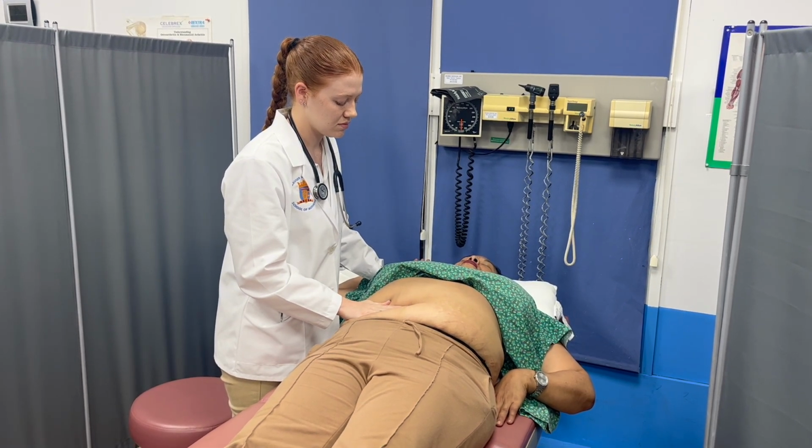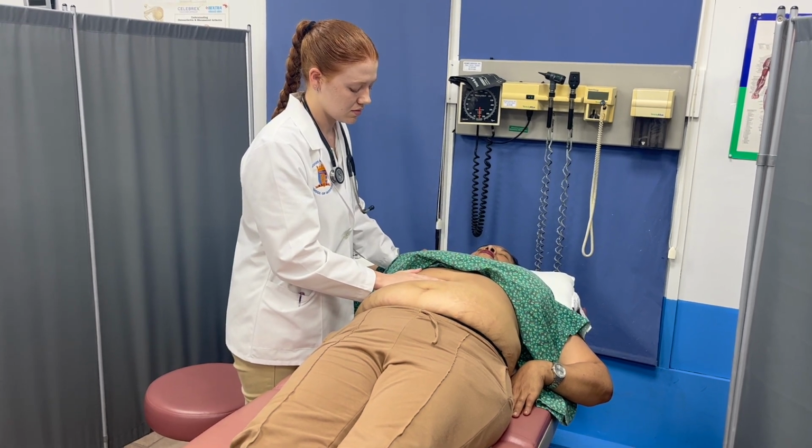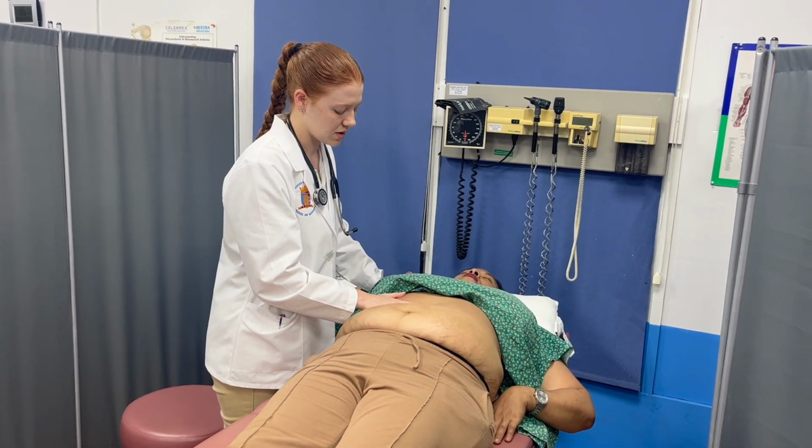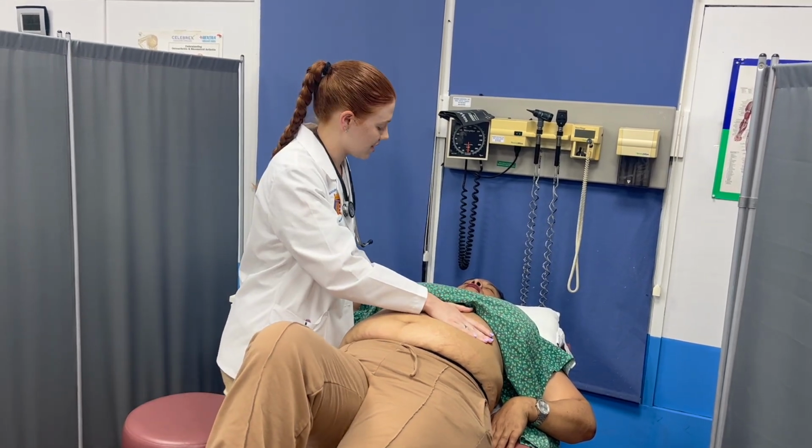Using one hand, I gently palpate with my palmar surface using the finger pads and keeping the hand horizontally parallel to the abdomen. I will have the patient bend their knees, and then here I'm just looking for tenderness, masses, or if a patient is in any pain. The abdomen should feel soft in consistency.